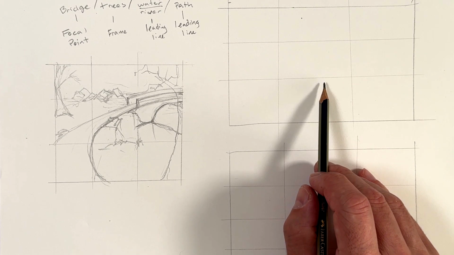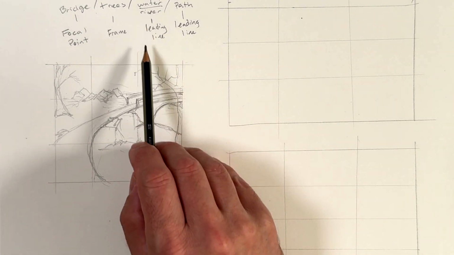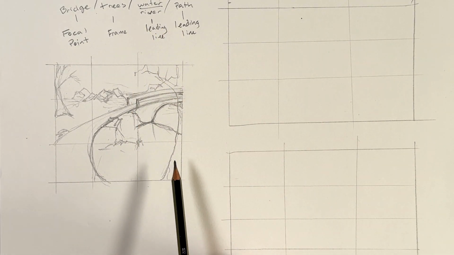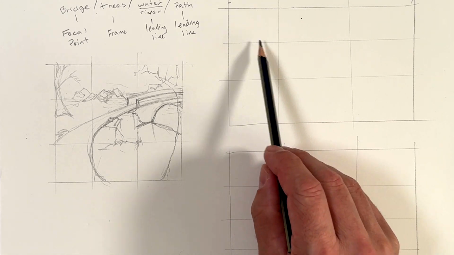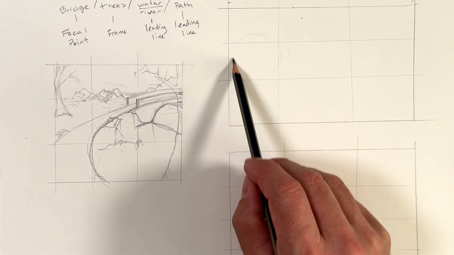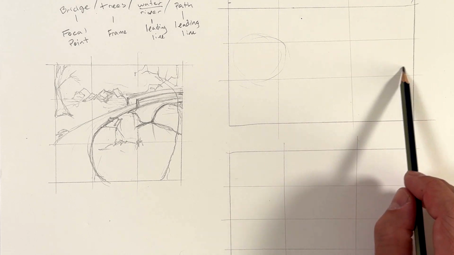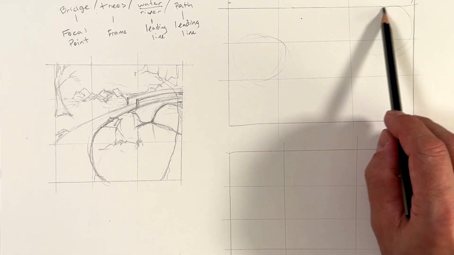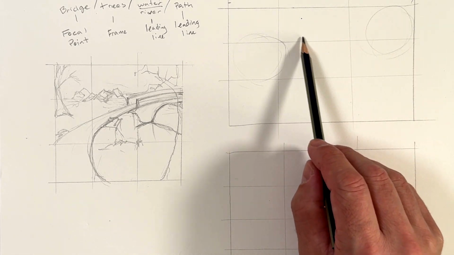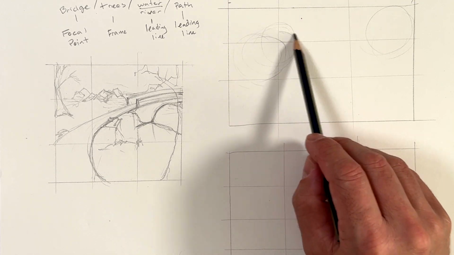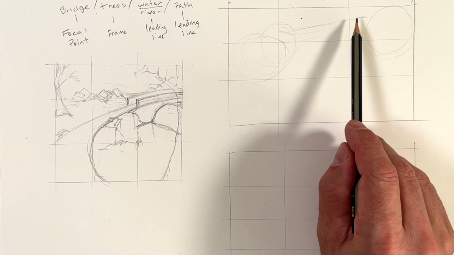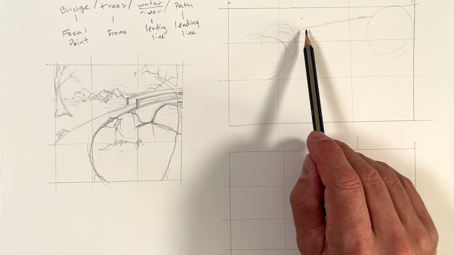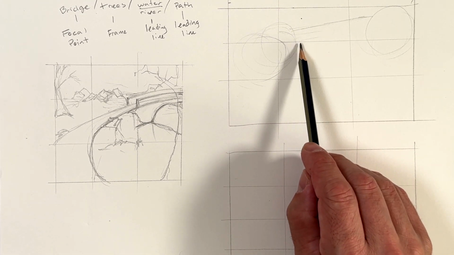On this one, we'll have the river being the main leading line, which brings us to our bridge. So let's see, we have the land over here and land over here. And then we'll have our bridge here.